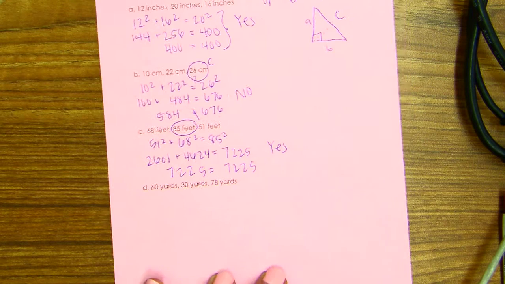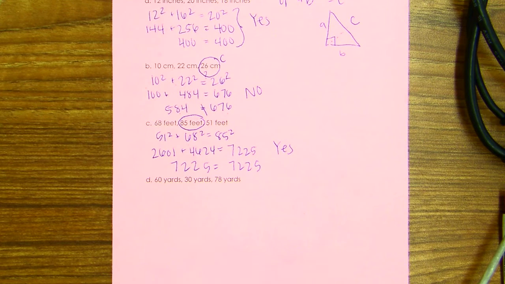So I need you to try part D on your own, and then you're going to enter your answer in for your submission box on Canvas.